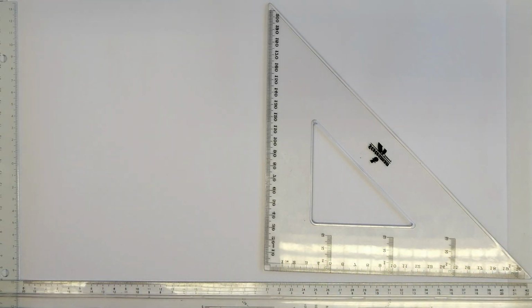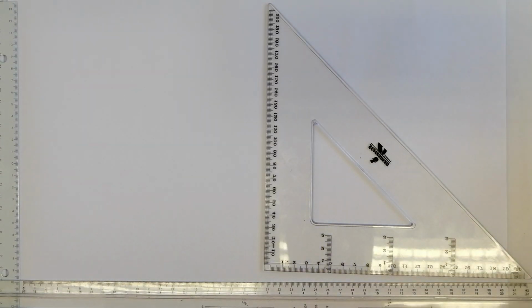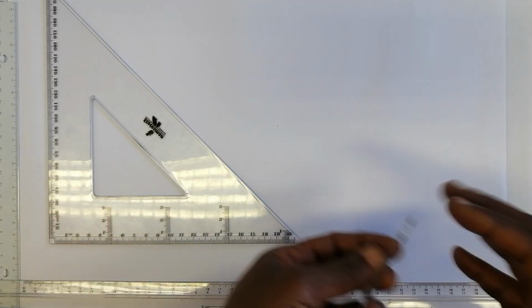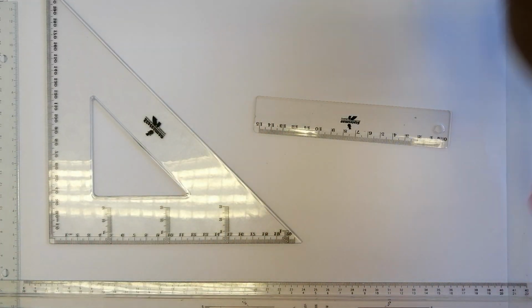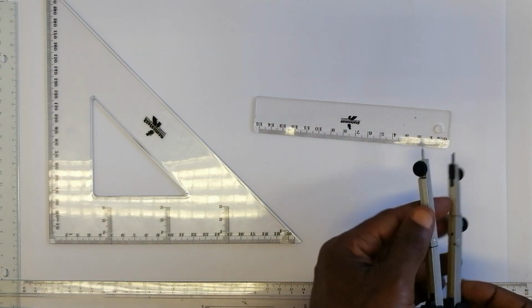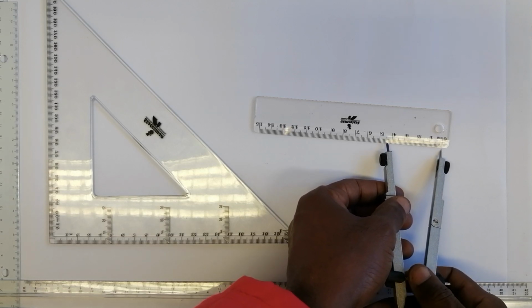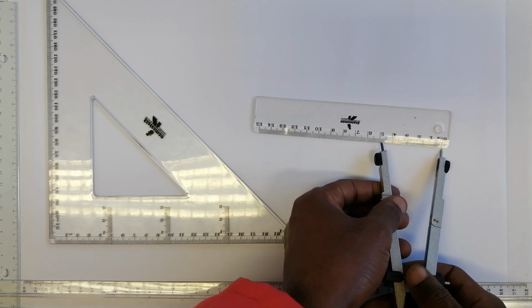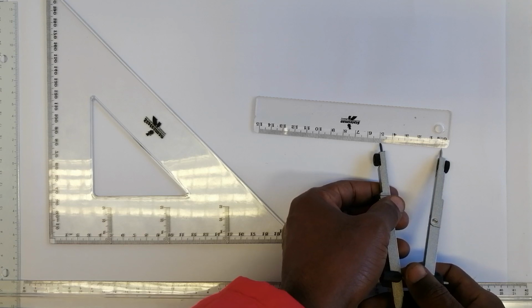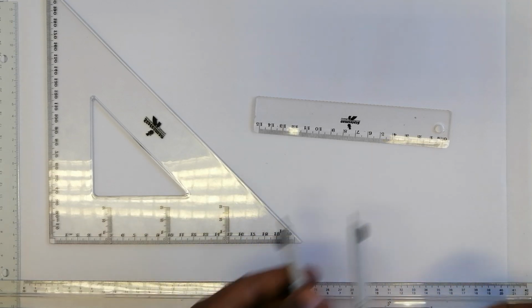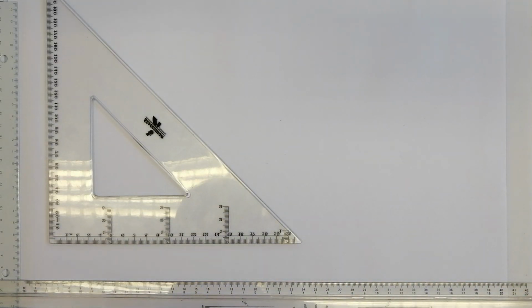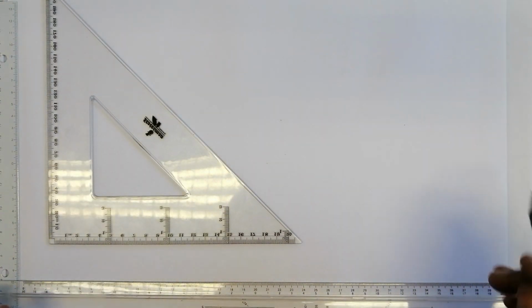The main radius is 250, and the scale is 1 to 5, so 250 divided by 5 is 50. So we have to set up the compass to 50. Okay, the compass is set to 50.